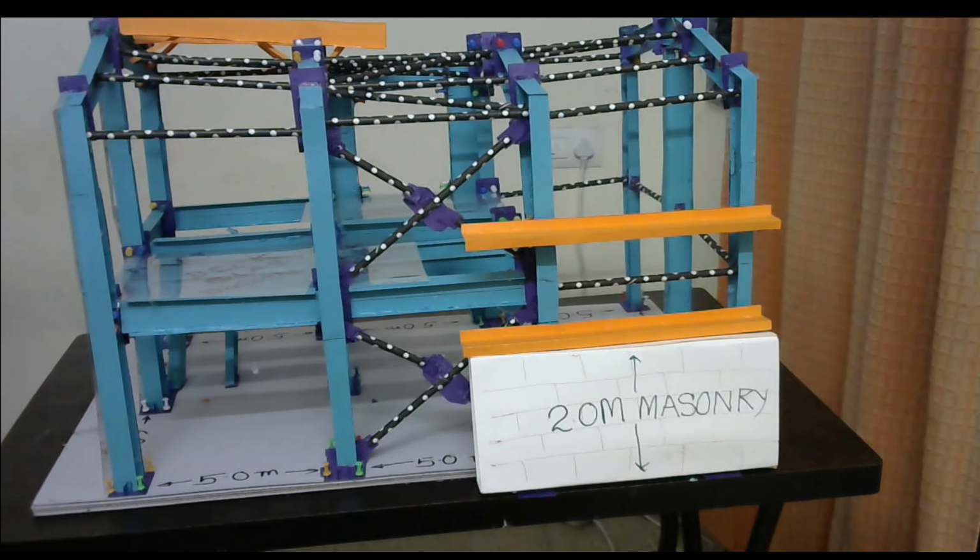First we'll define LY, then LZ, then LX. These are the parameters which we need to supply to STAAD Pro before giving the design command.